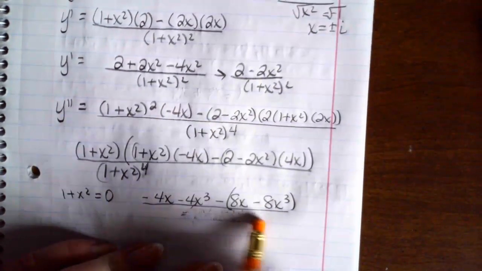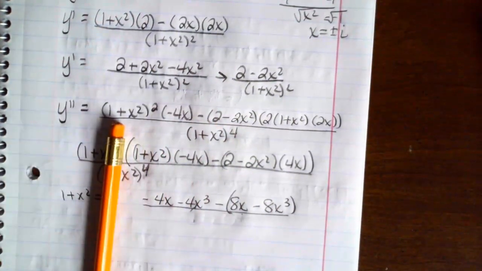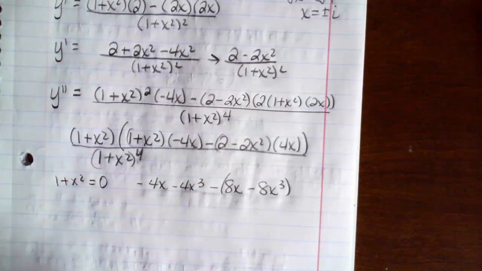Hang on just a second. My dog is having a hernia. Do you need to go outside? Hang on one second. Alright.